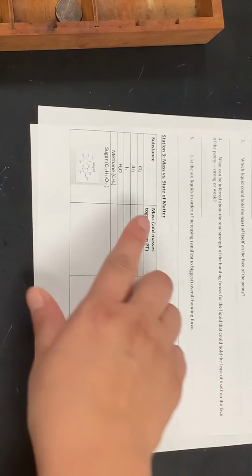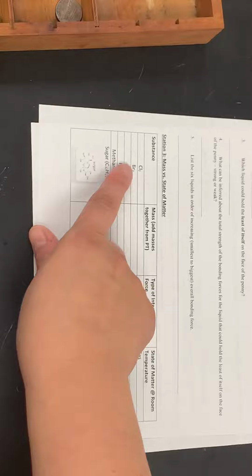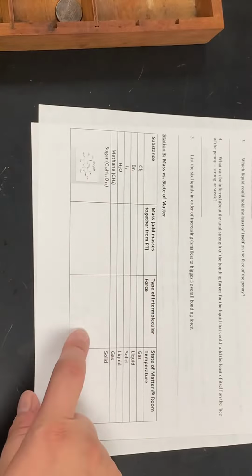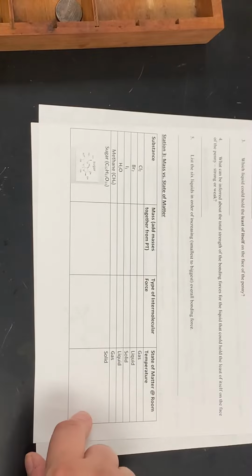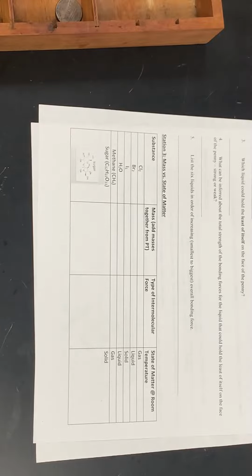All right, so I'm going to have you guys do the rest of these, where you're going to calculate the mass for these, determine their type of intermolecular force, and look at their state of matter and see if you draw any other conclusions about the intermolecular forces versus the mass, and whether sometimes it's the intermolecular force being different that matters rather than the mass being different.